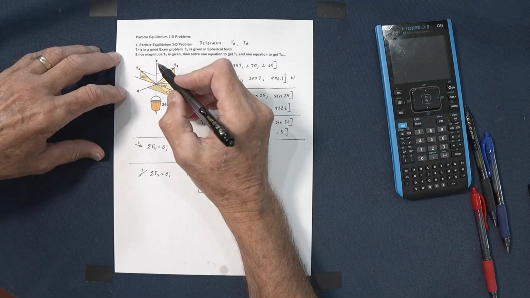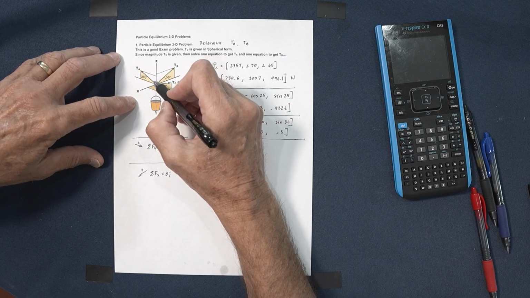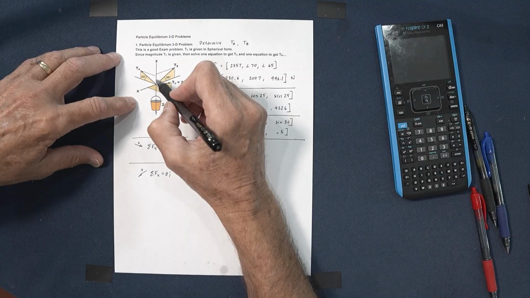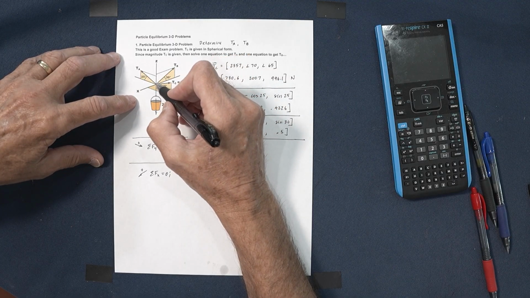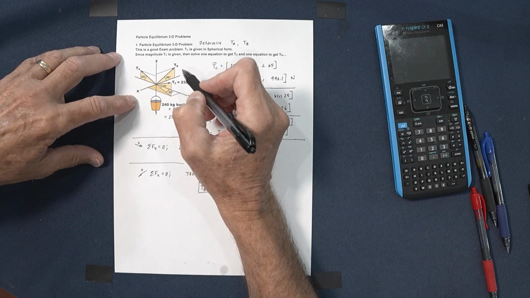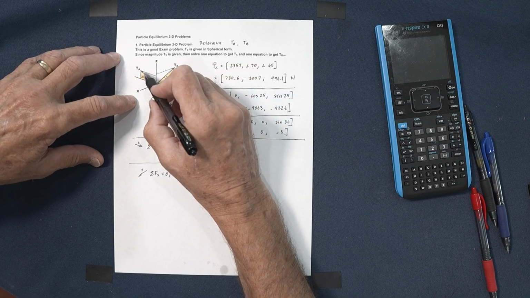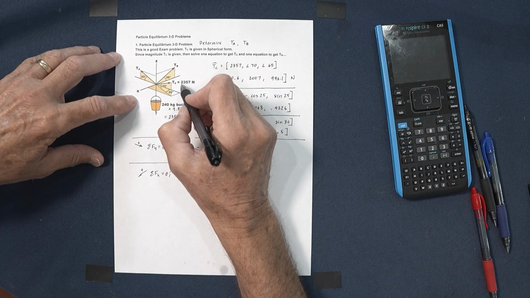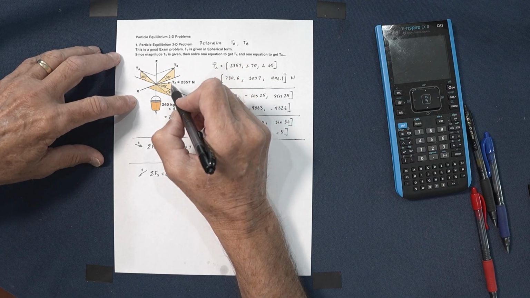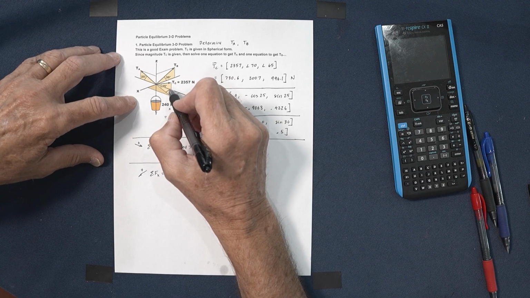In this problem here, TA lies in the z negative y plane. TB acts in the z negative x plane. And so this just has two components. This just has two components. TC, I'm giving you the magnitude of it, and I'm giving you the direction in spherical coordinates.